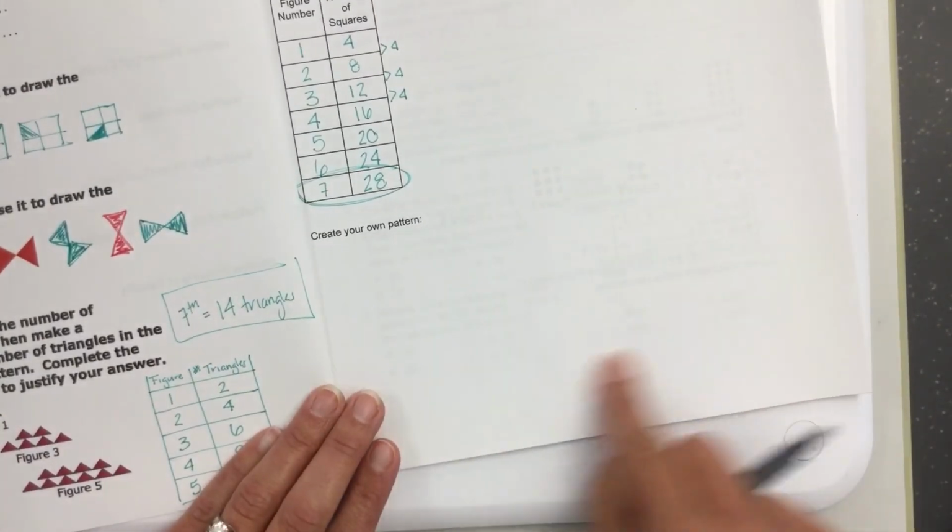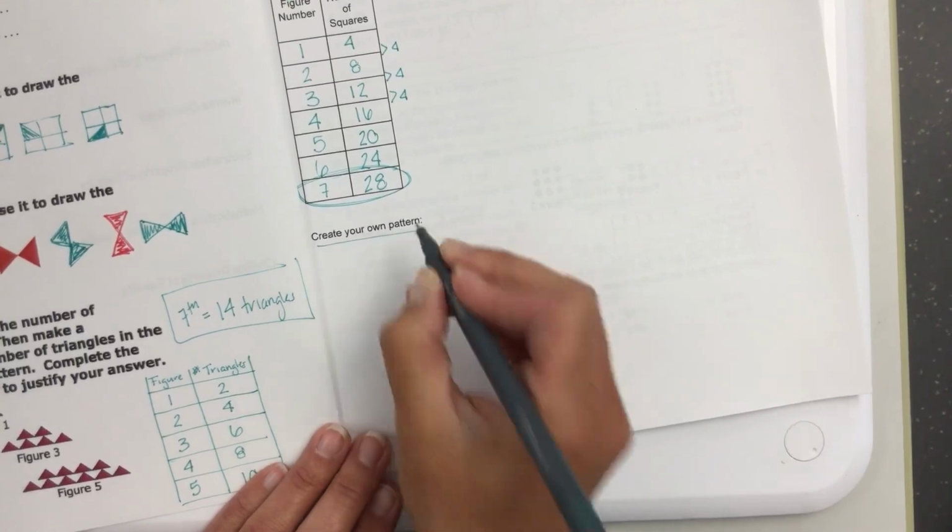Okay, this is on your own here. I want you to create your own pattern. Be creative, have some fun with it. You can involve shapes, colors, whatever you would like.